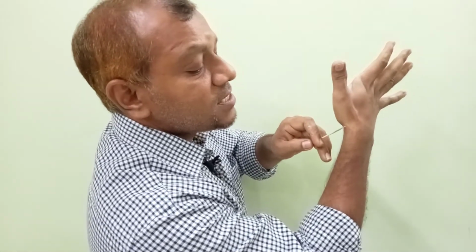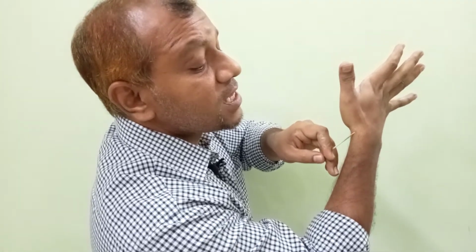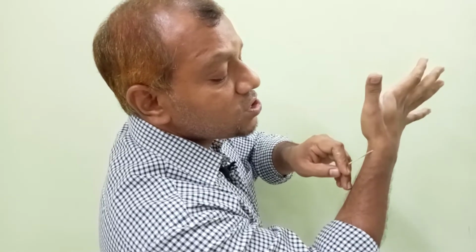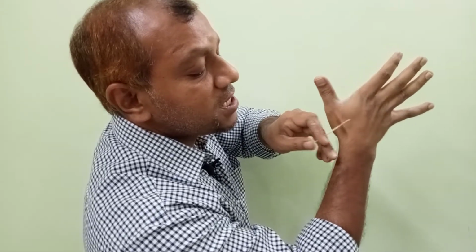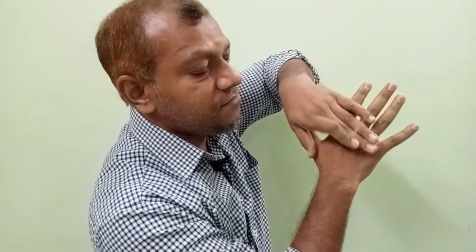The other component of the roof is the superficial branch of the radial nerve, which is rolling over this extensor pollicis longus tendon and supplies the lateral 3.5 fingers. The lateral 3.5 fingers on the dorsum of the hand are supplied by this radial nerve. That is about the roof components.